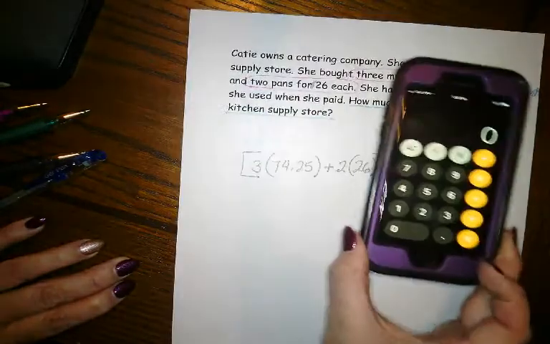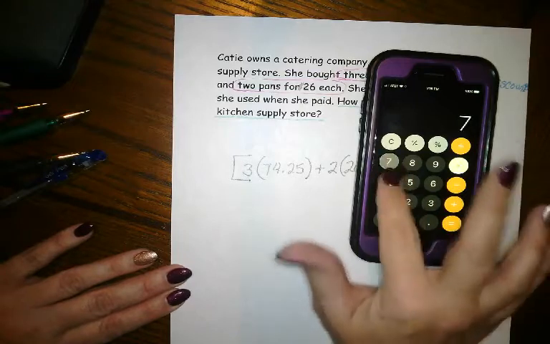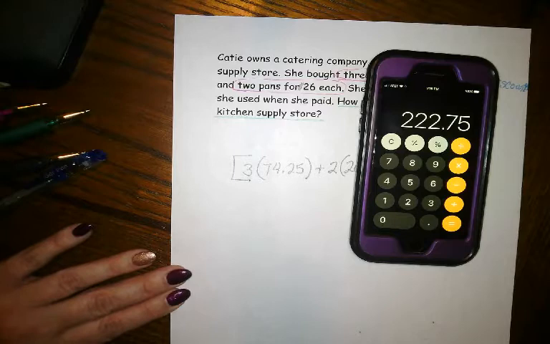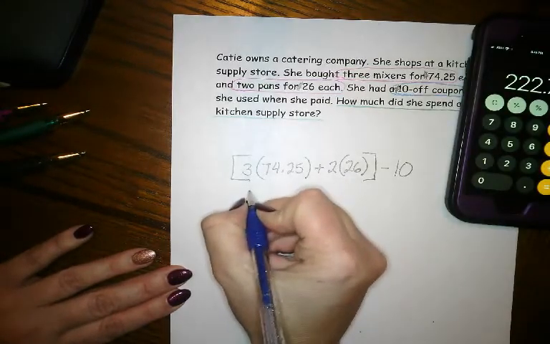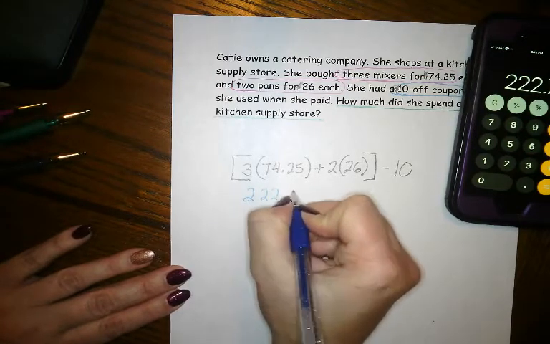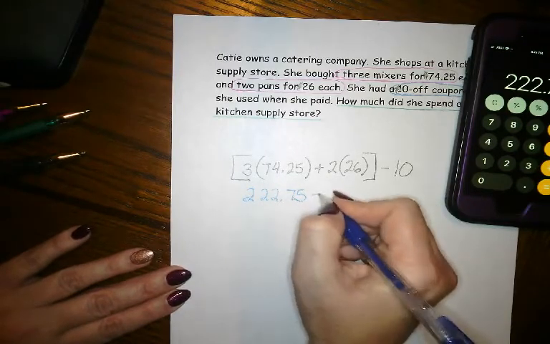So actually, I am going to cheat a little bit and use my calculator. So we have 3 times $74.25. That gives us a total of, in this case, $222.75. And I'm going to keep this addition sign here.